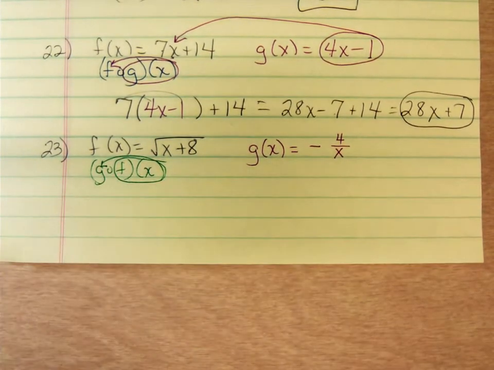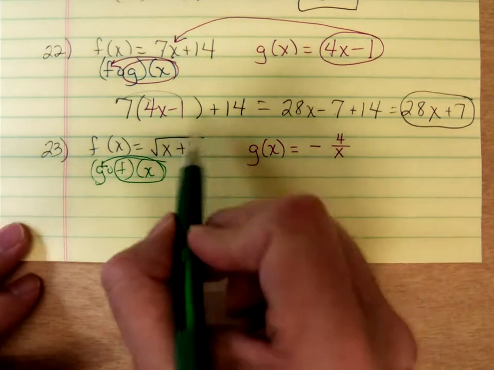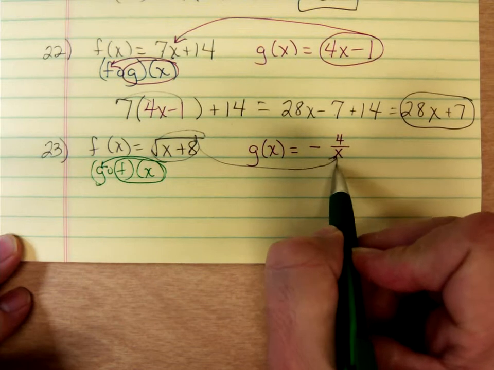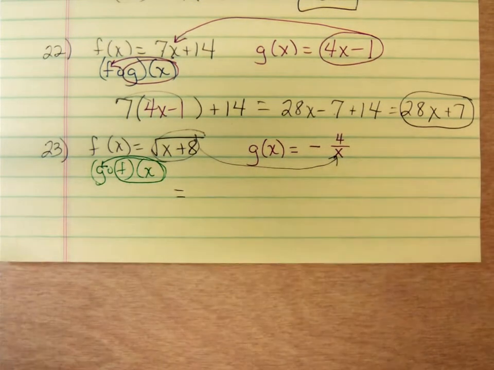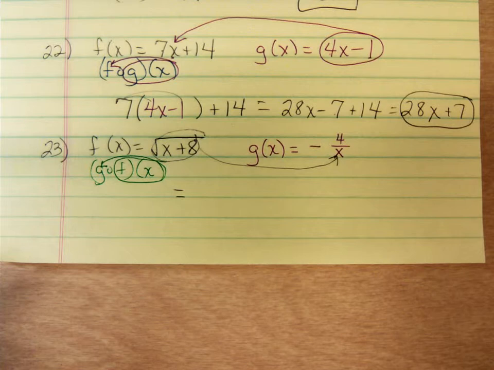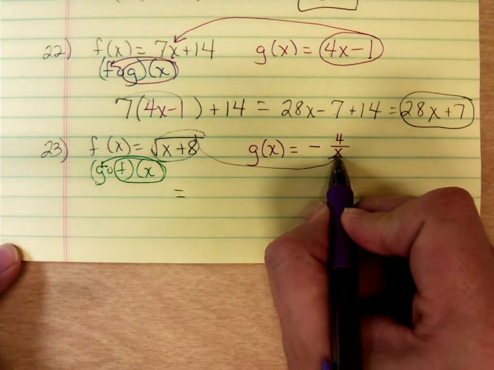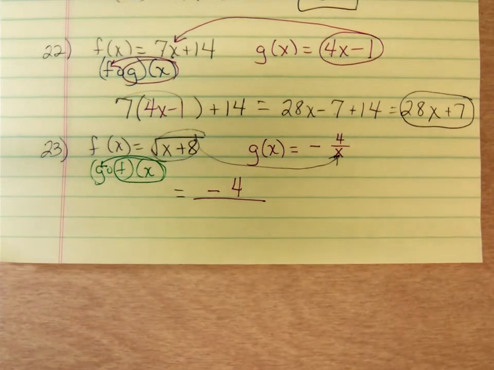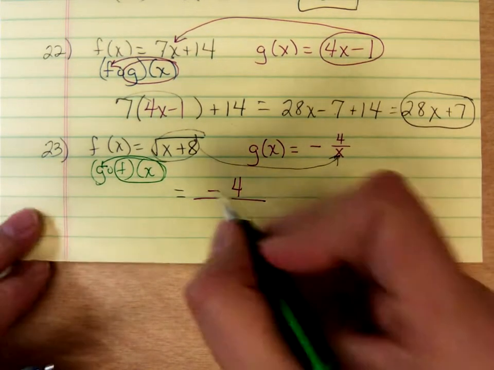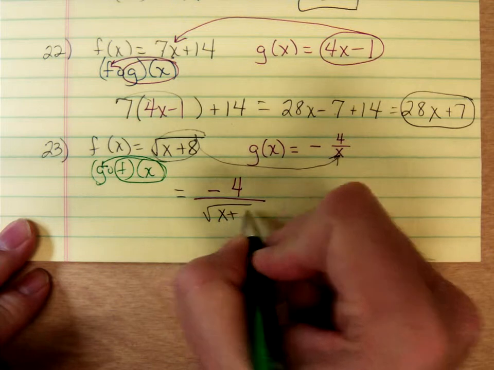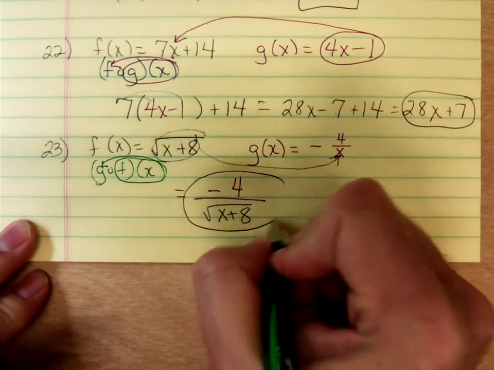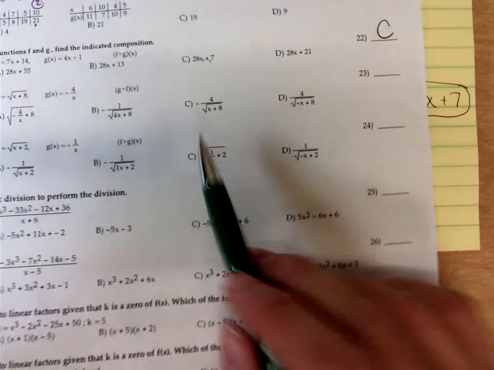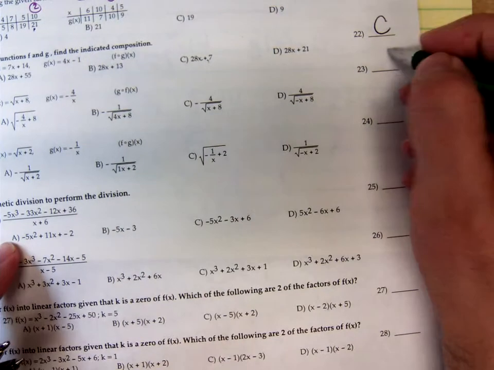So all of this gets plugged in right there. It's going to look like all I'm doing is writing the final answer down. In place of this purple x, I'm putting the black square root of x plus 8. Negative 4 over the square root of x plus 8. That's a C.